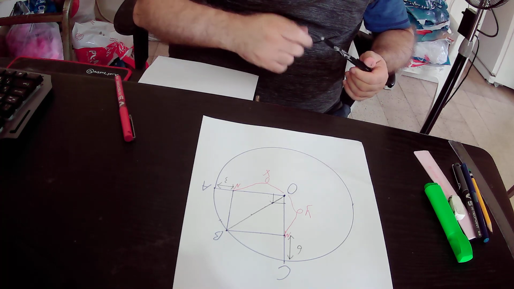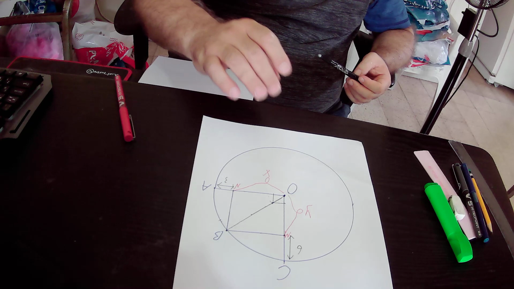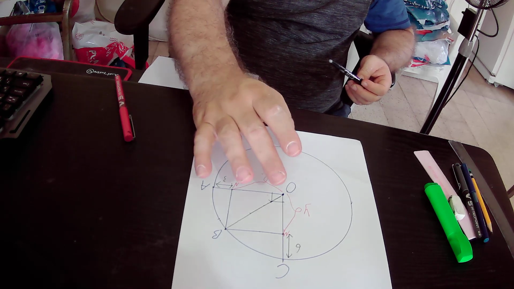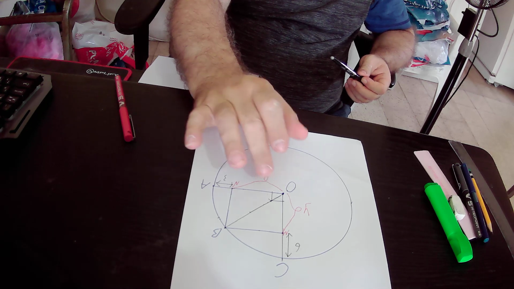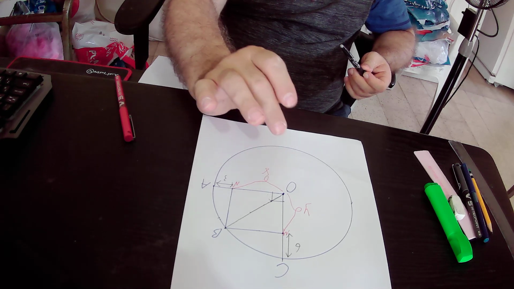Because both those segments OC and OA are the radiuses of this circle, they are equal to each other.